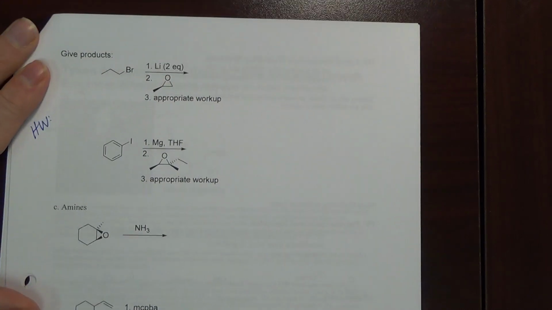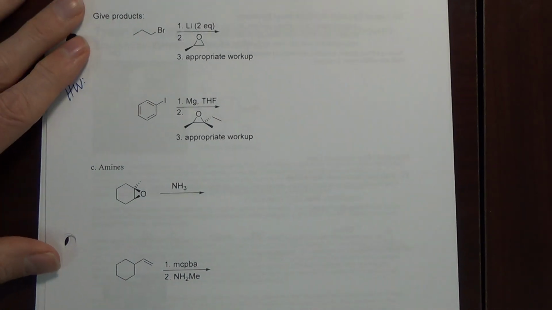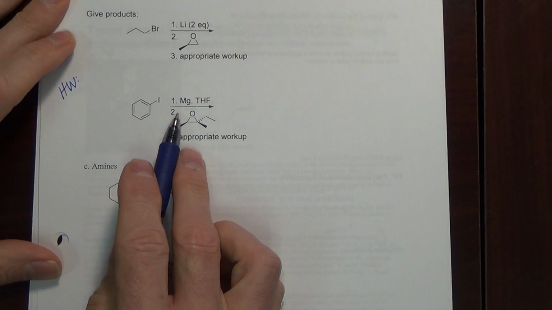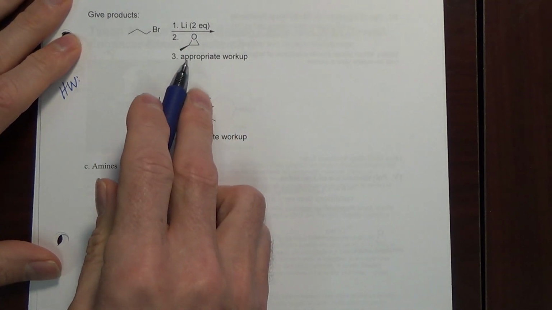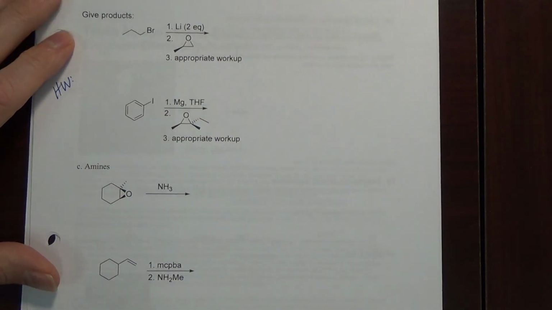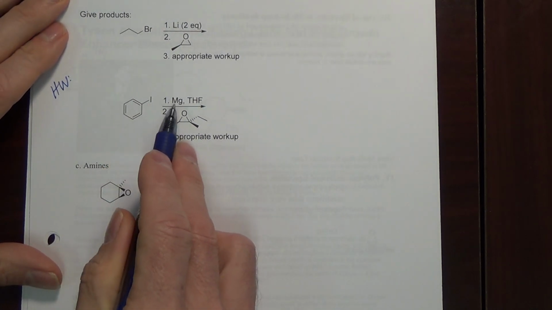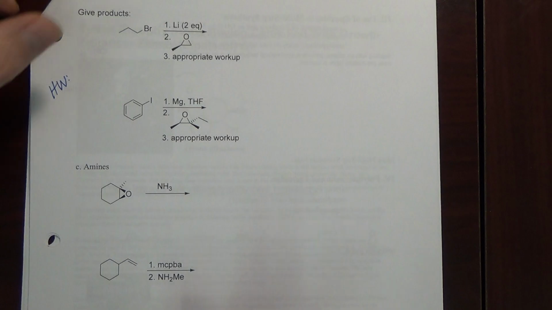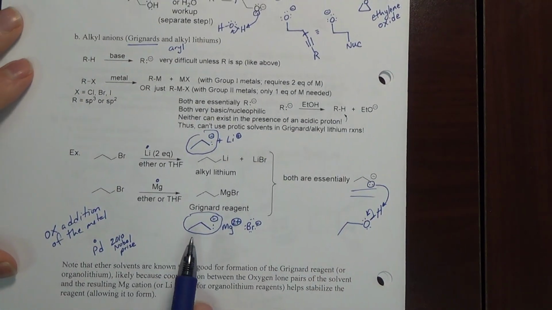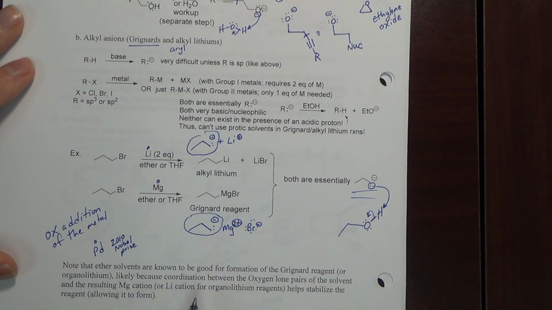Let's react some of these reagents. I'm going to do the second one here. Let you do the first one. Maybe we'll look at it in class. Okay, we have iodobenzene, magnesium, THF, common solvent.